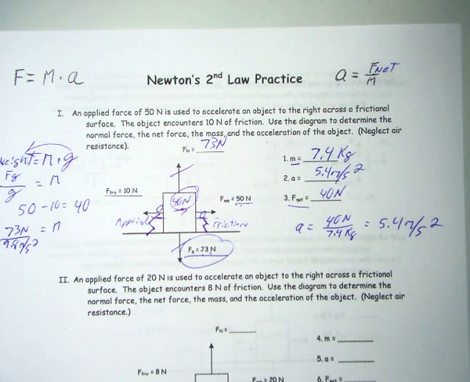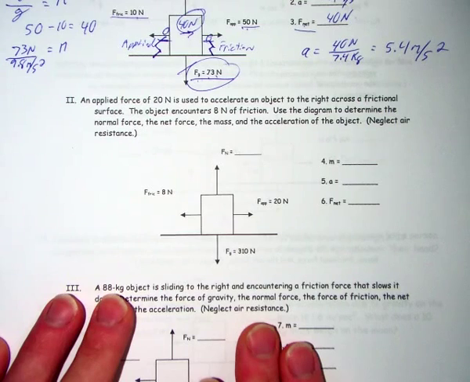And that's basically how this game is played. I give you some information. You use the formulas that you know to figure out the missing stuff. If you look at these problems like a game, it'll be less horrible. All right. So let's look at number 2.